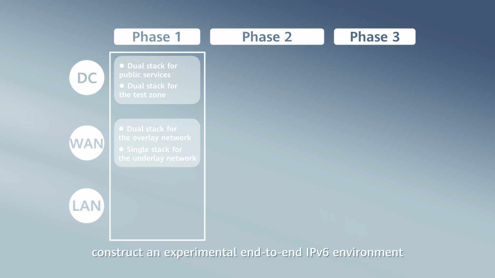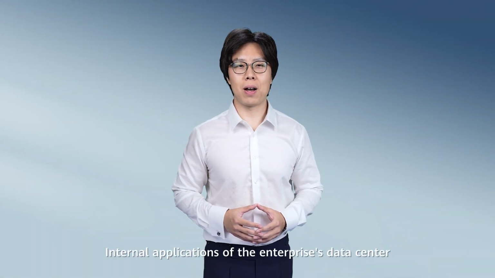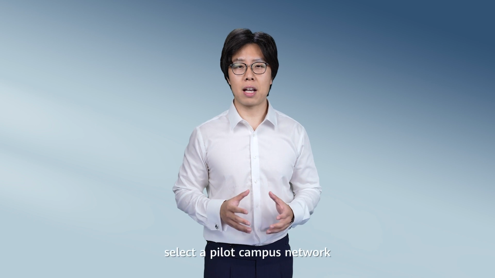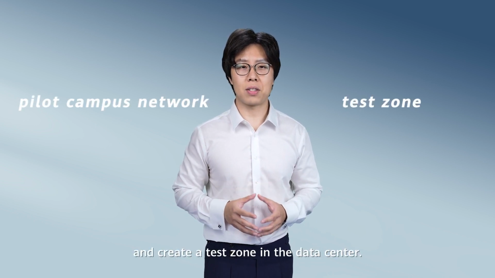Third task, construct an experimental end-to-end IPv6 environment to support continuous evolution in the future. Internal applications of enterprise data center need to be gradually developed and reconstructed. In the first phase, select a pilot campus network and create a test zone in the data center.